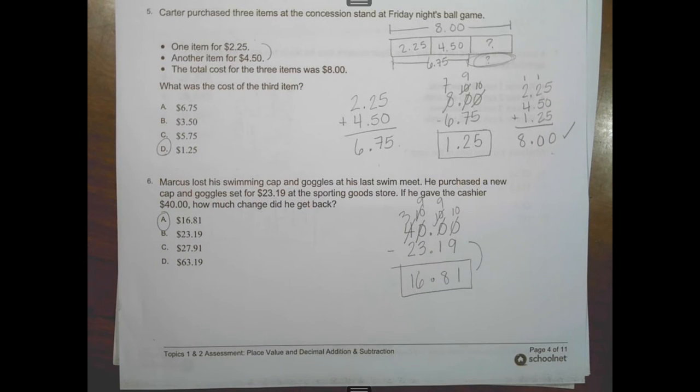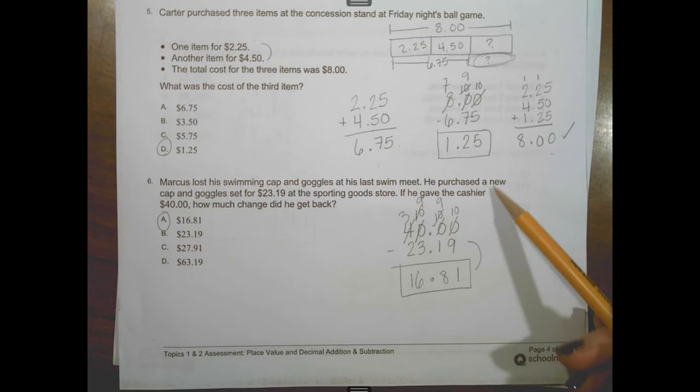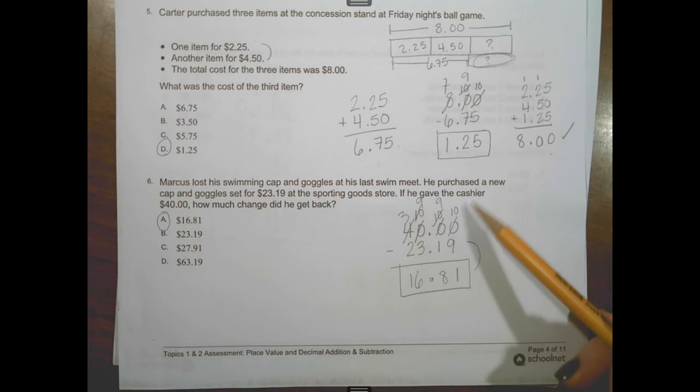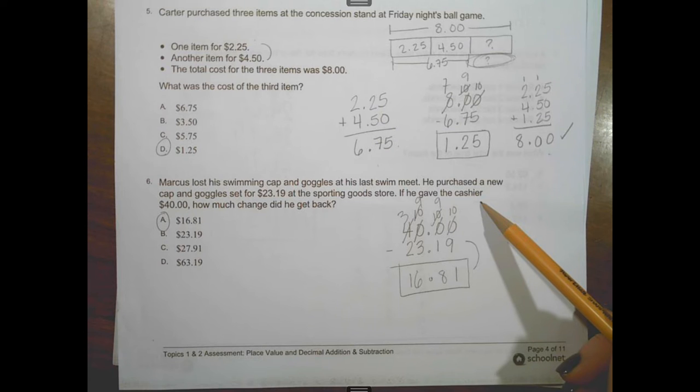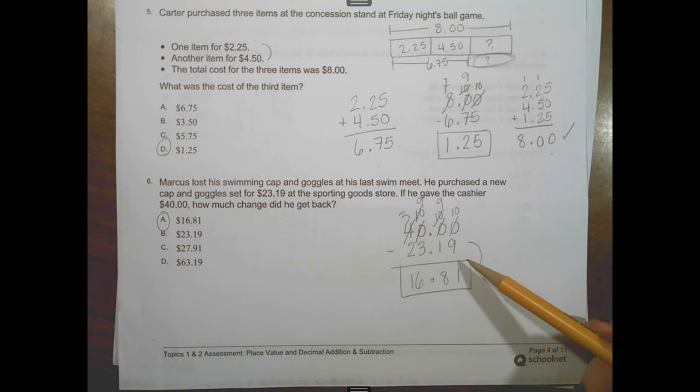Number 6, Marcus lost his swimming cap and goggles at his last swim meet. He purchased a new cap and goggles set for $23.19 at the sporting goods store. If he gave the cashier $40, how much change did he get back? So anytime that you are purchasing an item, you subtract your total from the cash you give to the cashier, whether you're at a sporting goods store, a concession stand, the Dollar General, it doesn't matter. You're going to see what your change is.